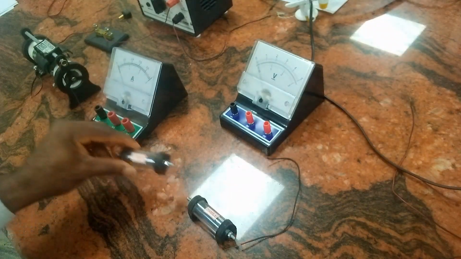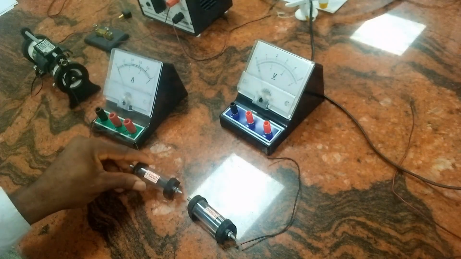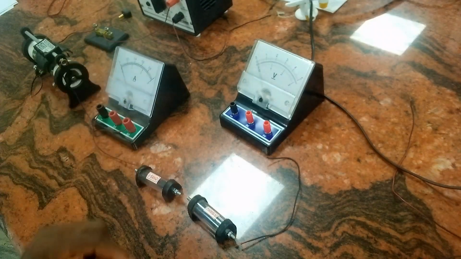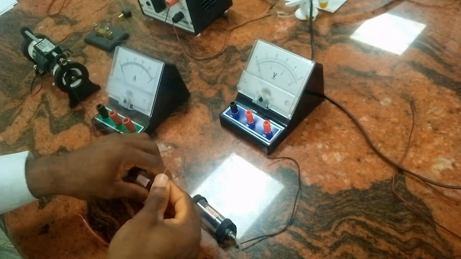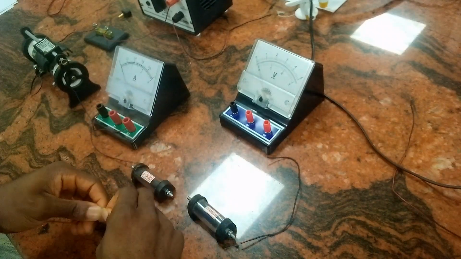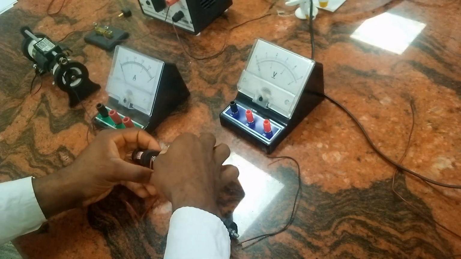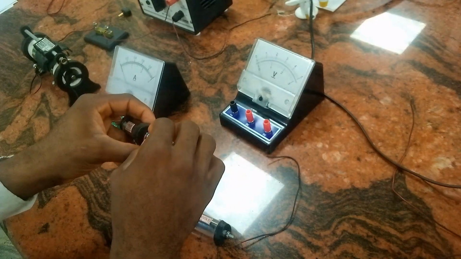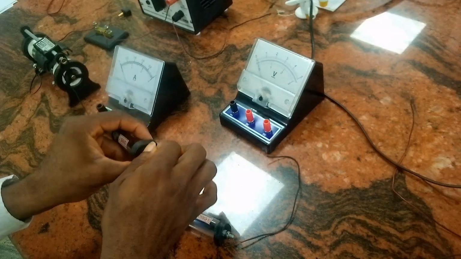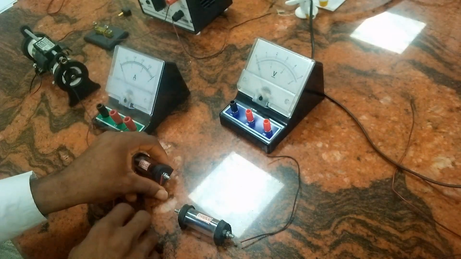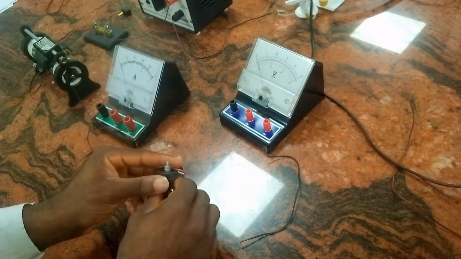So since we have been able to connect the first 1 ohm resistor to the ammeter, then we connect it end to end. This is how we do the series connection. We connect it end to end, from one end here, just as you can see, to the other end of this 1 ohm resistor.